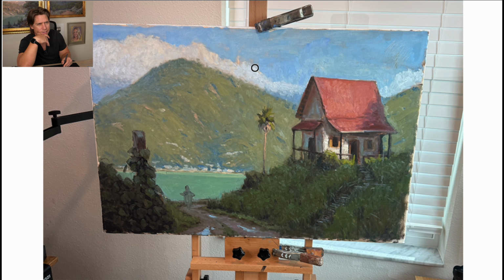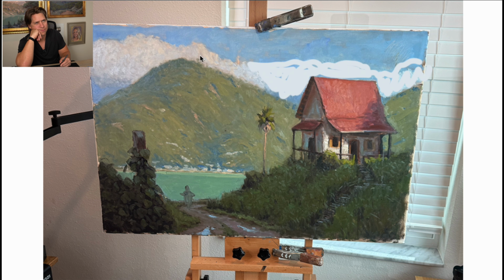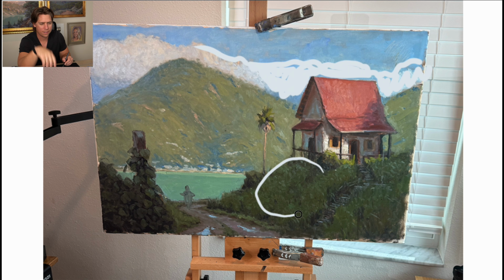I changed the clouds here and made them smaller, but I think I like the way it was before, where they came up here. So I think I'm going to bring that back and have more of the clouds like that. But still thinking about how much I want to develop this. I don't know if I put too much brushwork in here, if I want to simplify it or not.